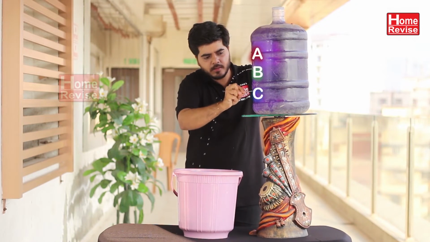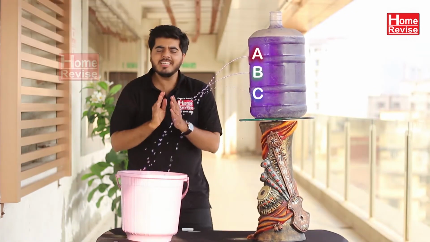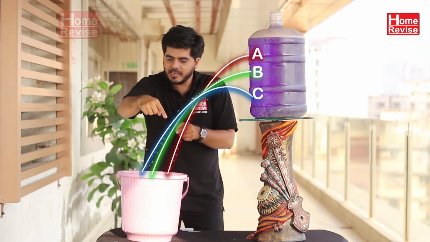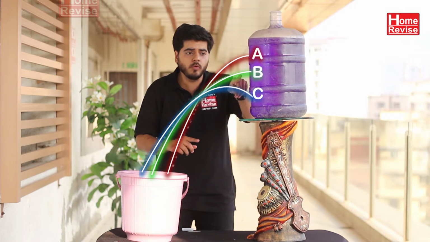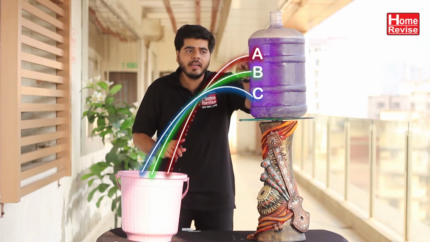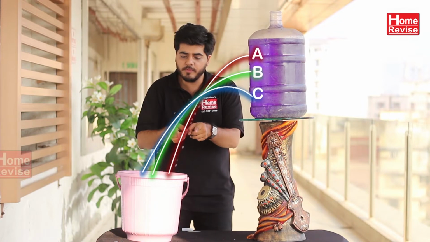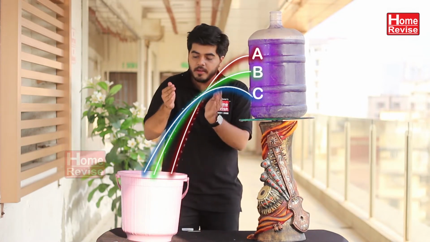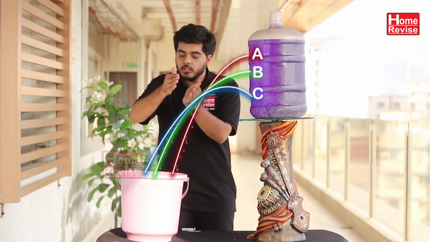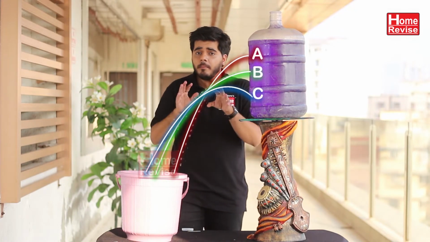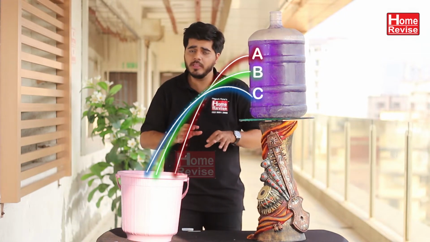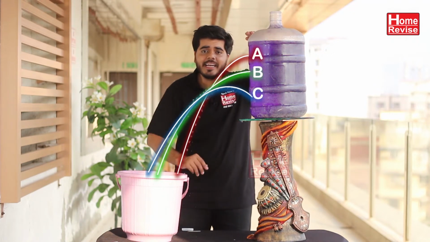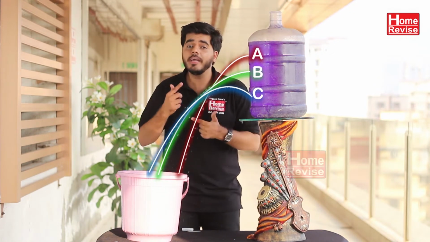then at C. Now as you can see, the water coming from hole C moves at a greater distance as compared to water coming from point B, and B's is more than as compared to water coming from point A. मतलब A से जो पानी आ रहा है वो बहुत ही पास में गिर रहा है, B से आ रहा है तो थोड़ा और दूर गिर रहा है, जो C से आ रहा है वो एकदम ज़्यादा दूर गिर रहा है. Means depth has some relation with the liquid pressure. What we can conclude from this, we can say as the depth increases, the pressure increases.